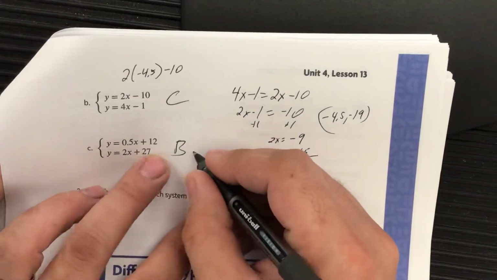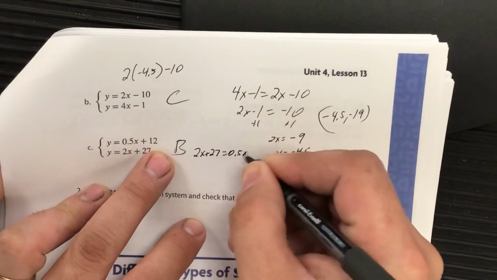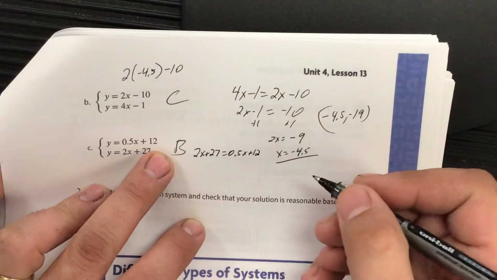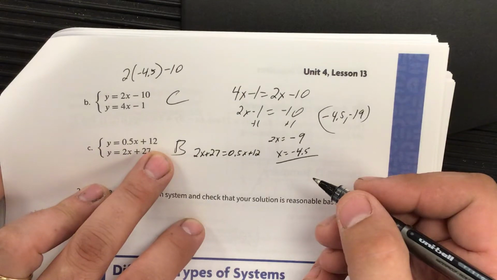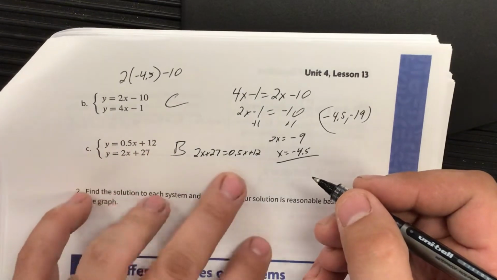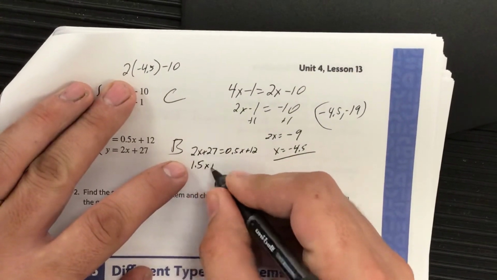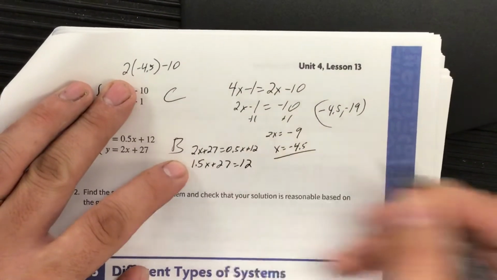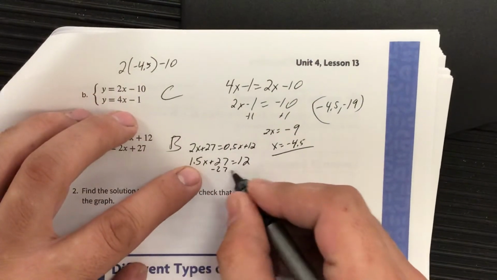C. 2x plus 27 equals 0.5x plus 12. You made them equal and then equal. Who did this one? Middle? Okay, what do we do first? Subtract 0.5x. All right. Then what? Subtract 27.